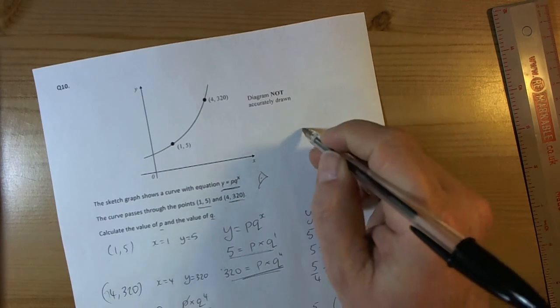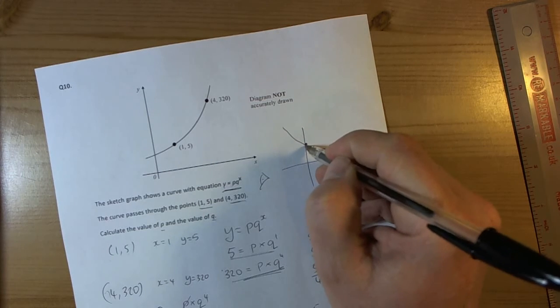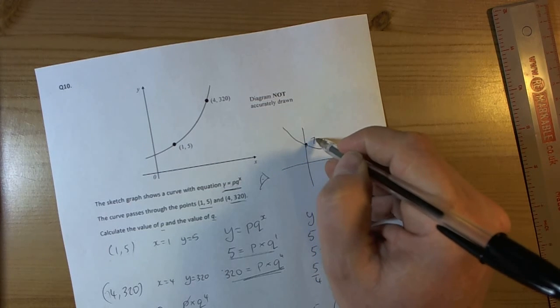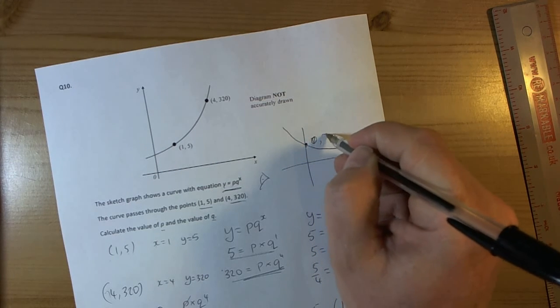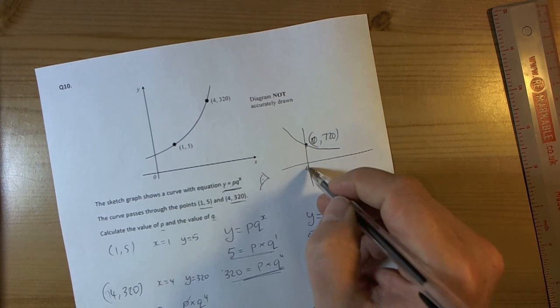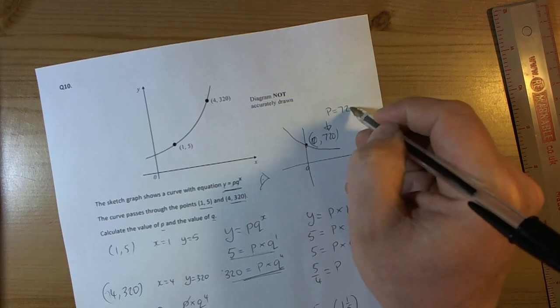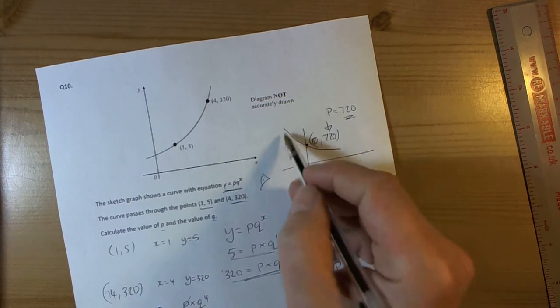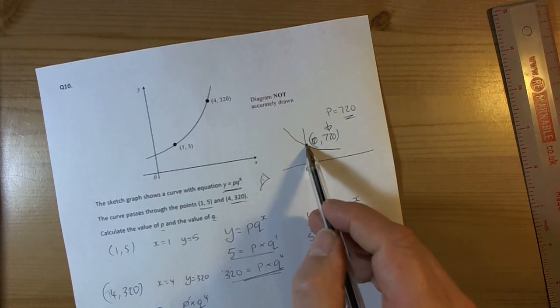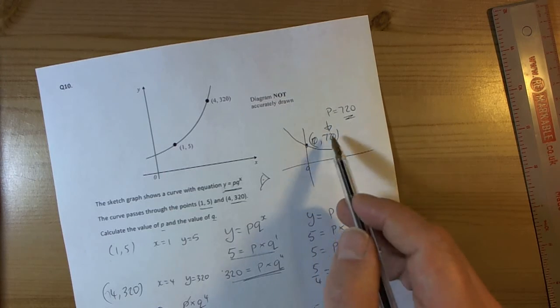Now, sometimes in these questions, they're nice to you. They might do something like this, and they'll tell you this coordinate is something maybe (0, 720), and then that automatically, because this is happening when x is 0, that automatically tells you the p value. So sometimes you can be lucky and they might tell you that's a point there, and therefore that automatically tells me this is the p value.